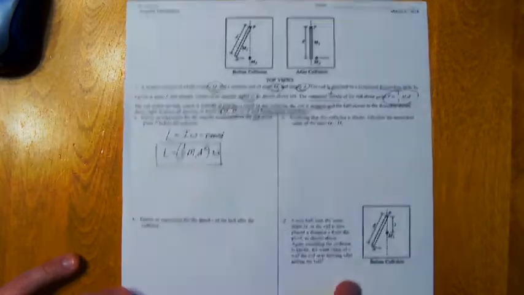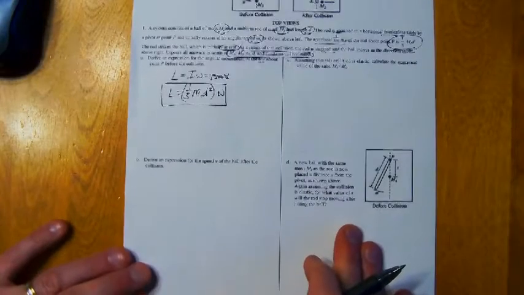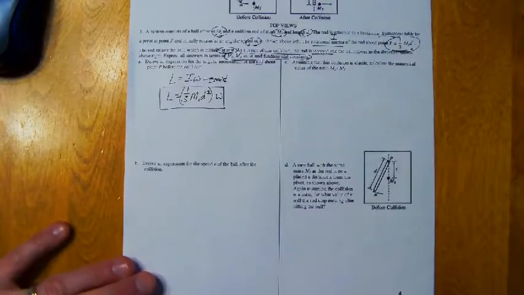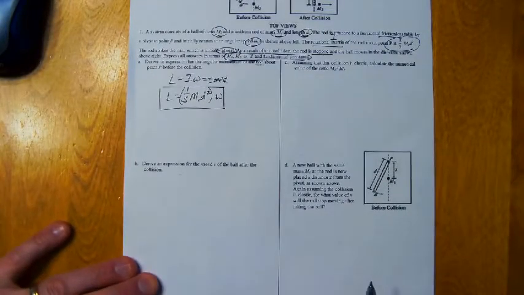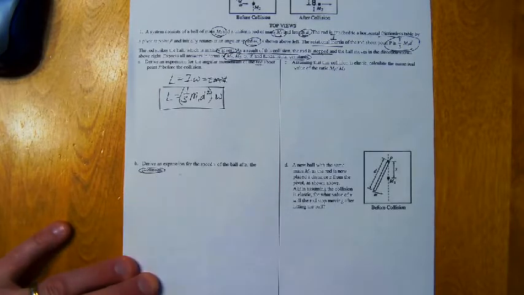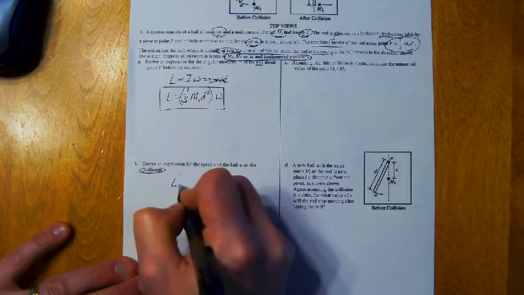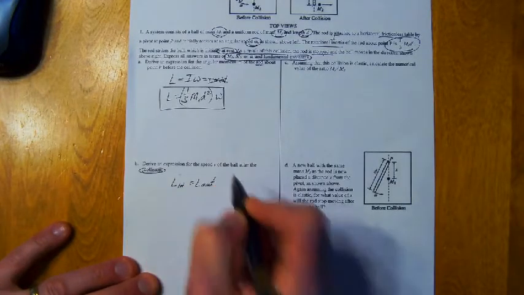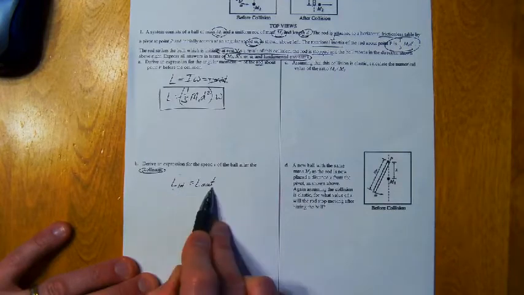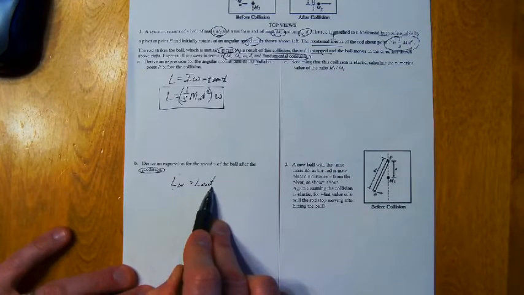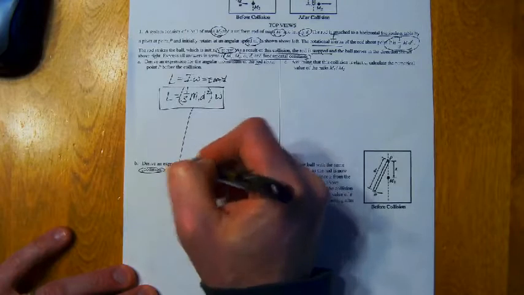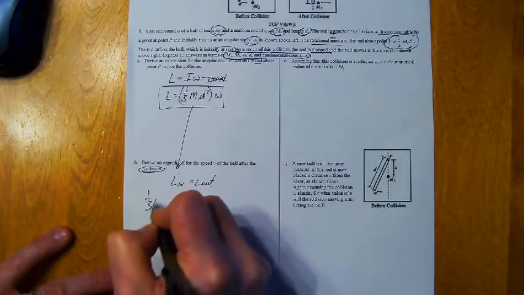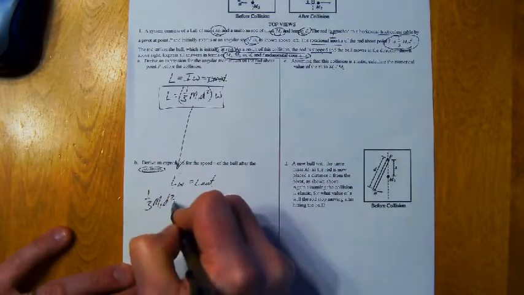Super easy. Part B. Derive an expression for the speed v of the ball after the collision. Well, if we're dealing with collisions, remember that we have to be dealing with momentum. Because one of the objects is rotating, it means we have to be dealing with angular momentum. So we can say the angular momentum in has to equal the angular momentum out. We just found the angular momentum in, 1/3 m1d squared omega.